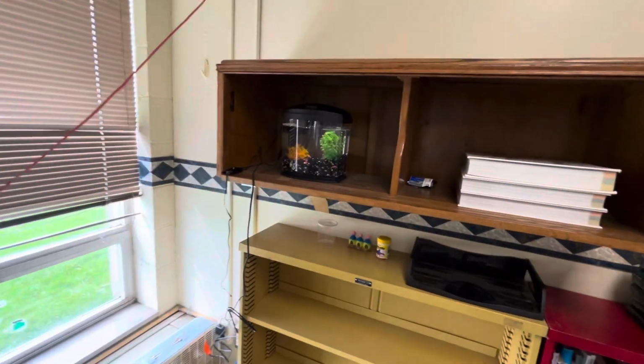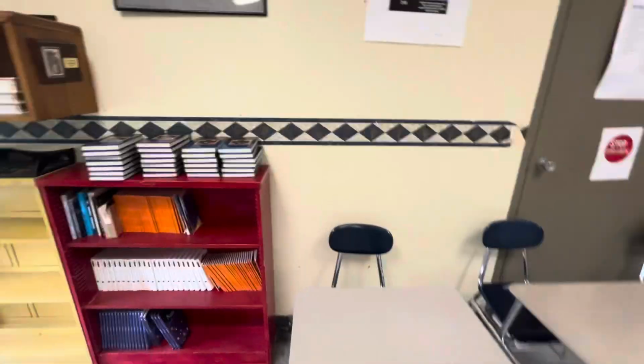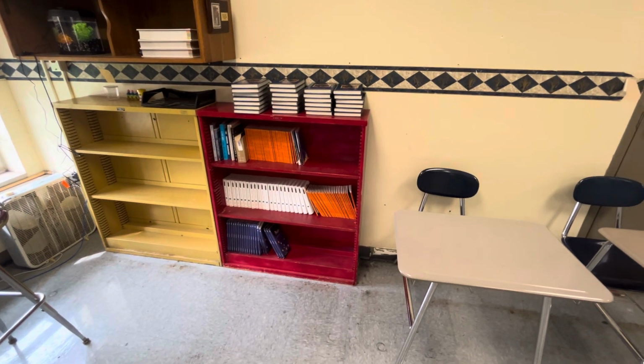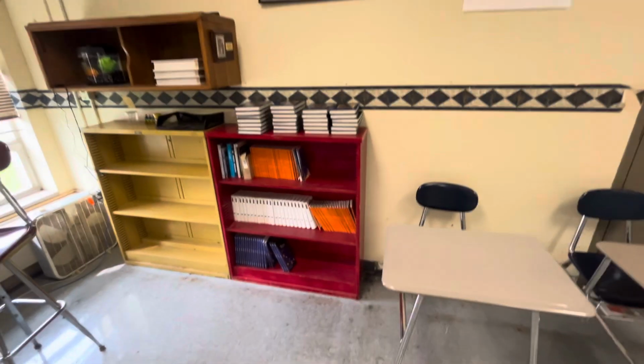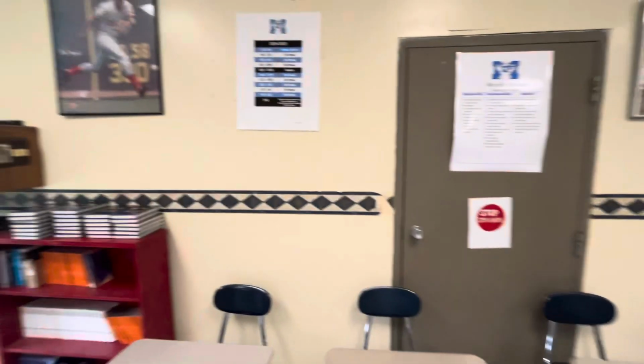Over here's our class mascot. He was dropped off to me. Did not ask for him. That was great. We've got bookshelves here. Again, like I said, it's not anything special. These are a lot of the books that we just read in class. All of my students have independent reading books that I try to push for them to bring in on Fridays when we have time for that.